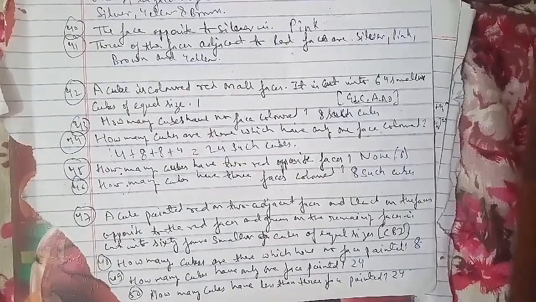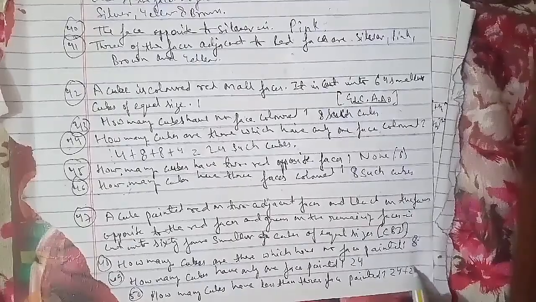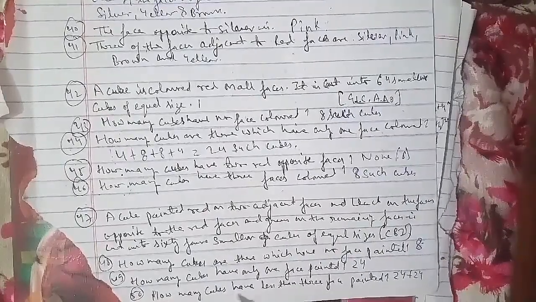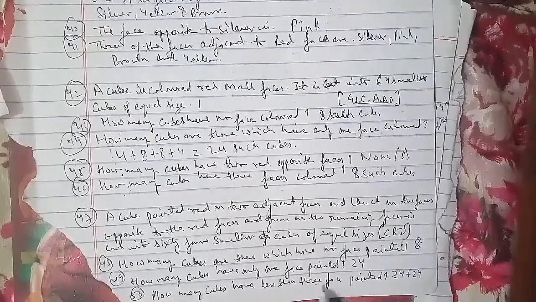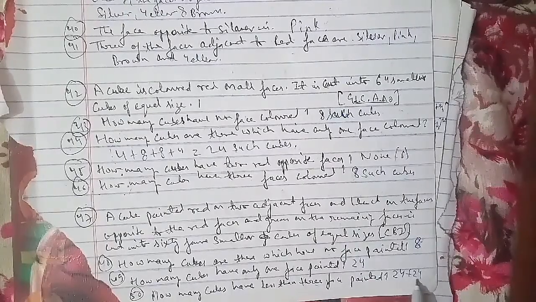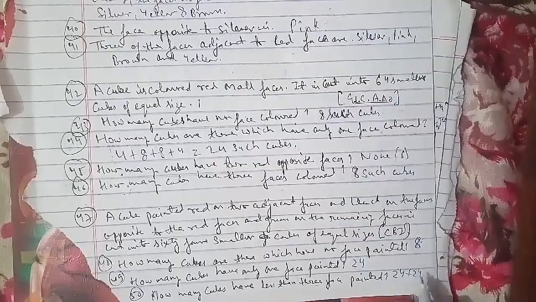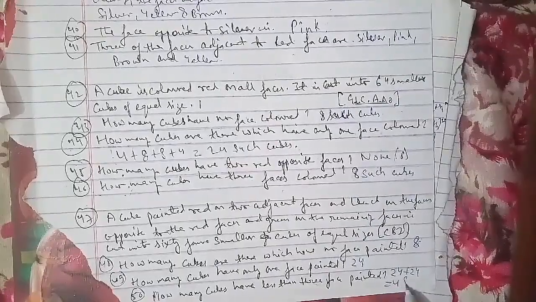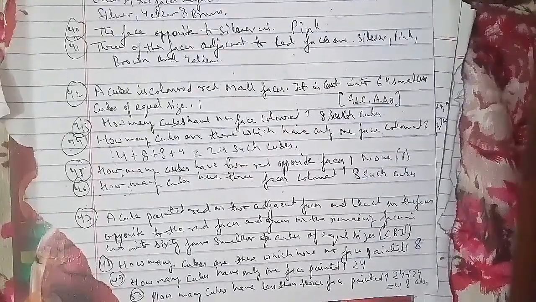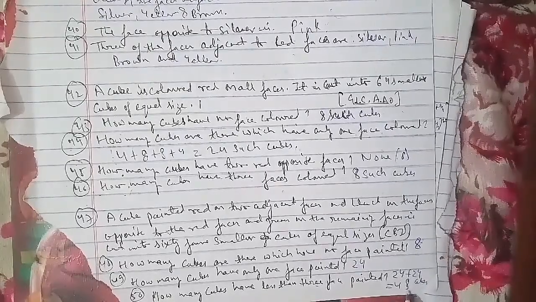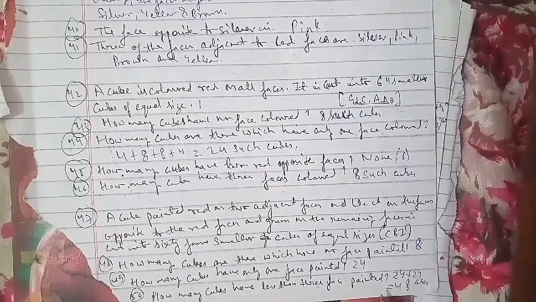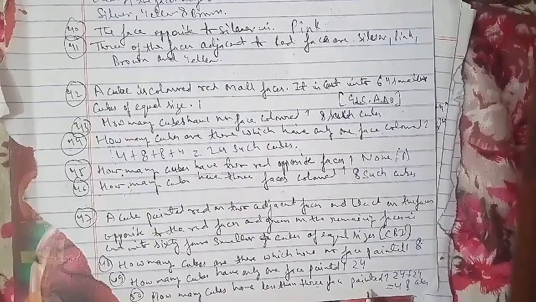So 24 plus 24, because they had asked how many cubes have less than 3 face painted, so less than 3 means we count 1 as well as 2. So 24 plus 24 equals 48 cubes. So the answer we get here is 48 cubes having less than 3 face painted. That will be the right answer for this particular question as well.